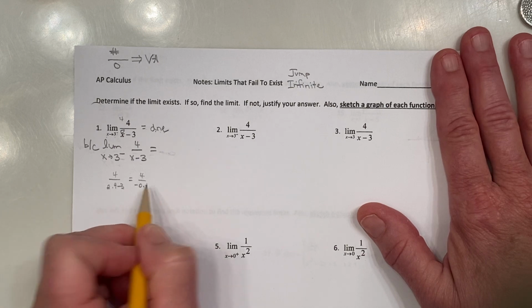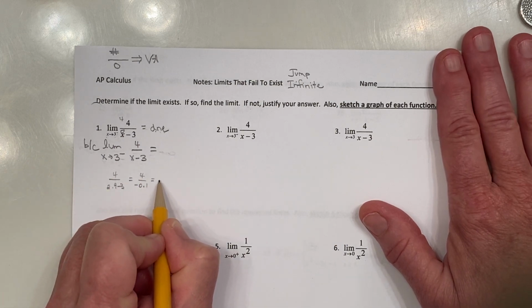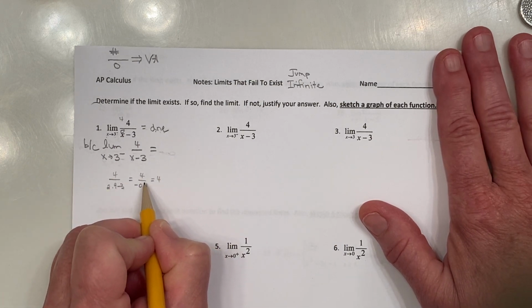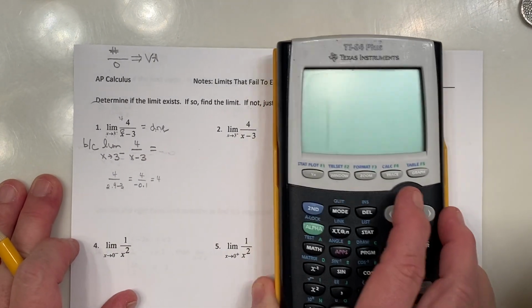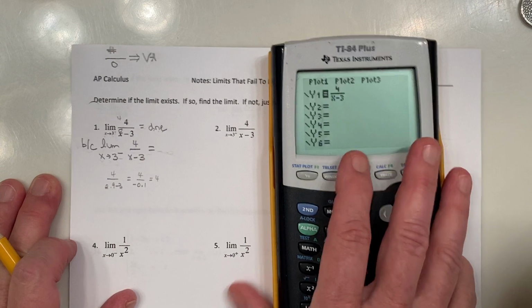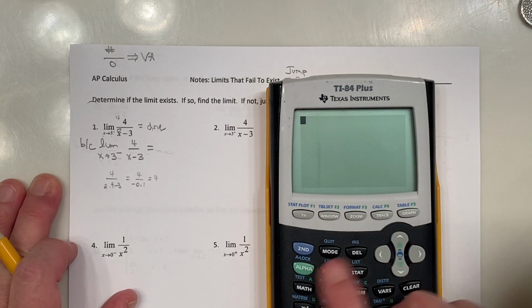Well, what's 4 divided by negative 0.1? Well, if you did that on your calculator, you're going to get 4. Pardon me, I think you're going to get, well, here, let's just do it on the calculator. I actually think it's 40. So I've got the function in here. Let me go ahead and go to the home screen. I got it stored in Y1.